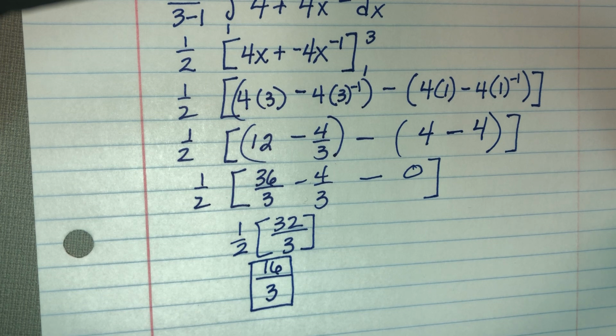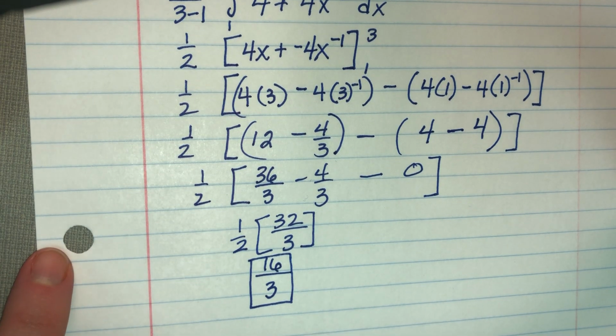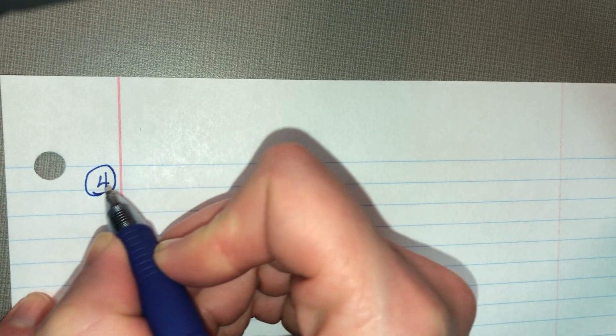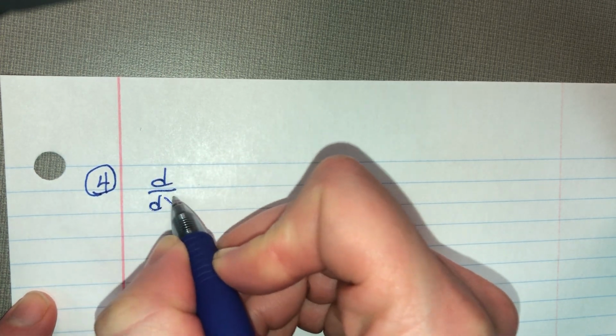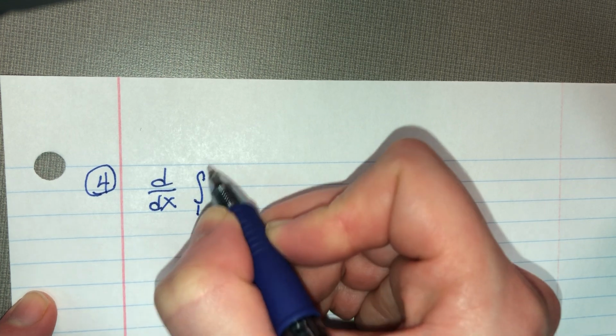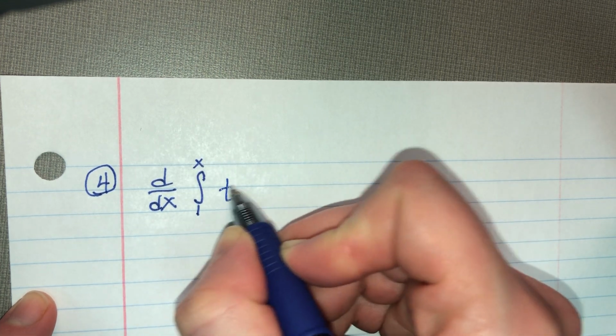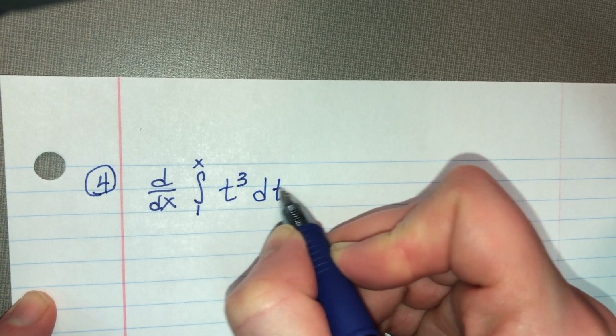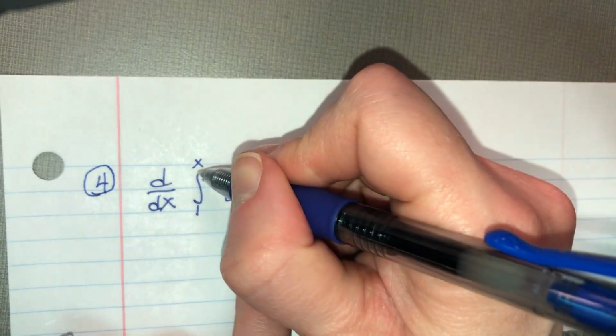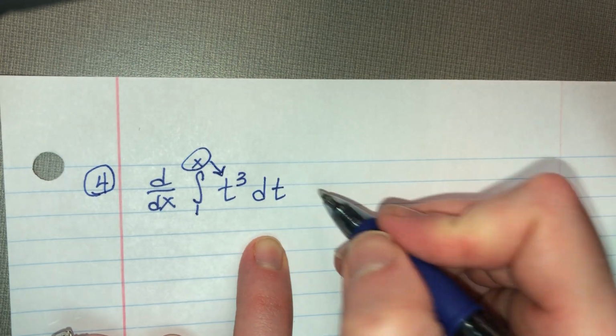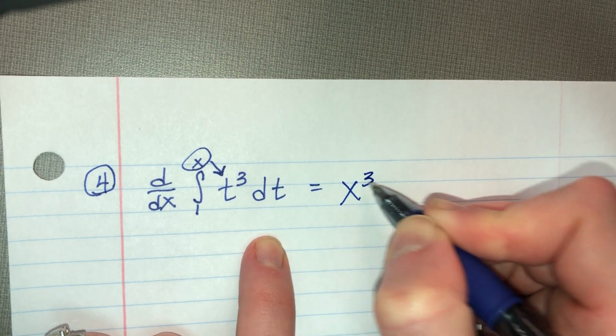Okay, so we've gotten some practice with average value. Let's try some practice with our new second fundamental theorem of calculus. So for example 4, it's going to say, find the derivative of the integral from 1 to x of t cubed dt. Well, all you do is take this x, drop it in place of the t, and write that function as the answer.